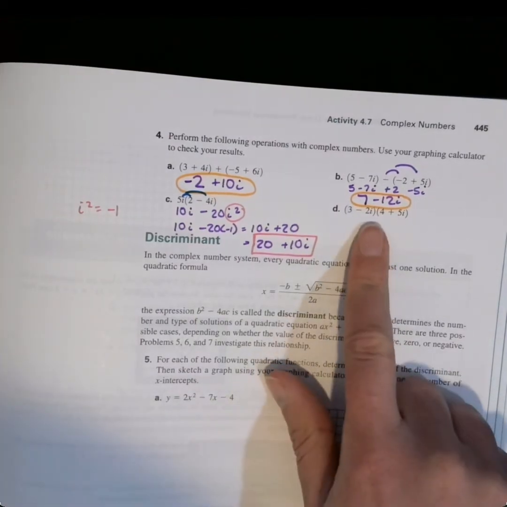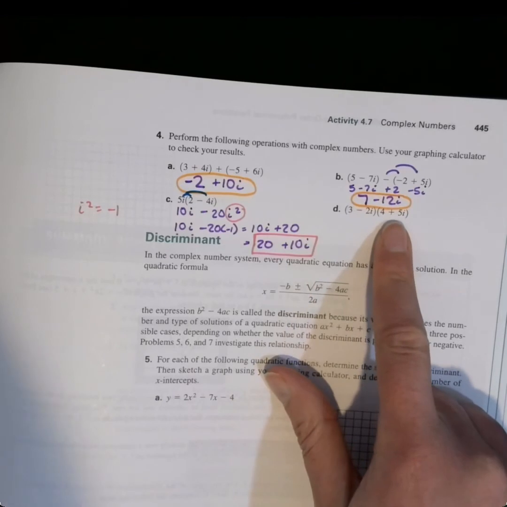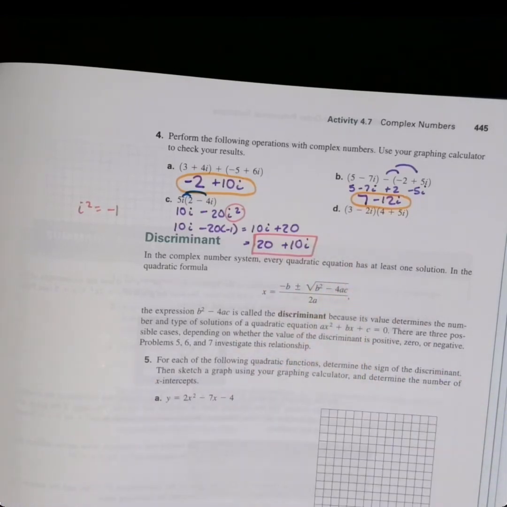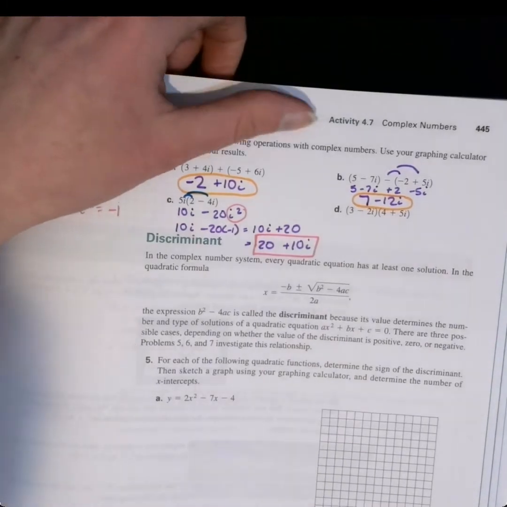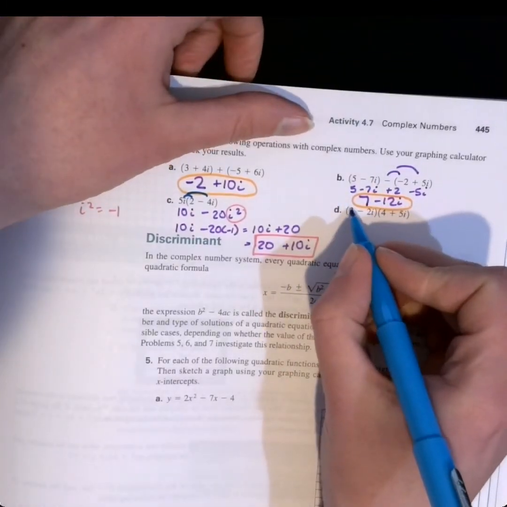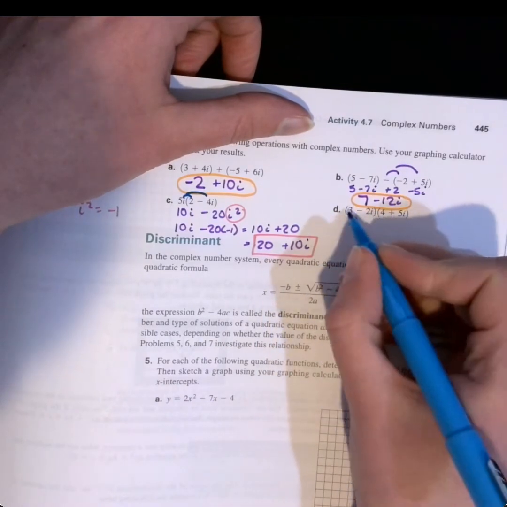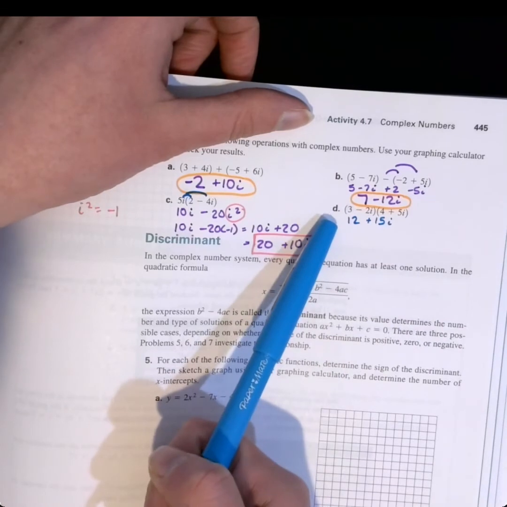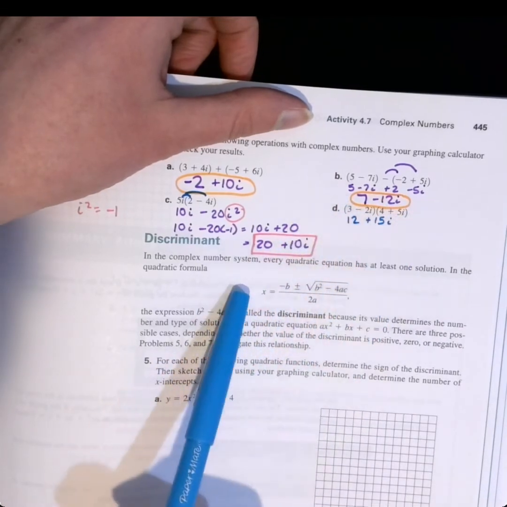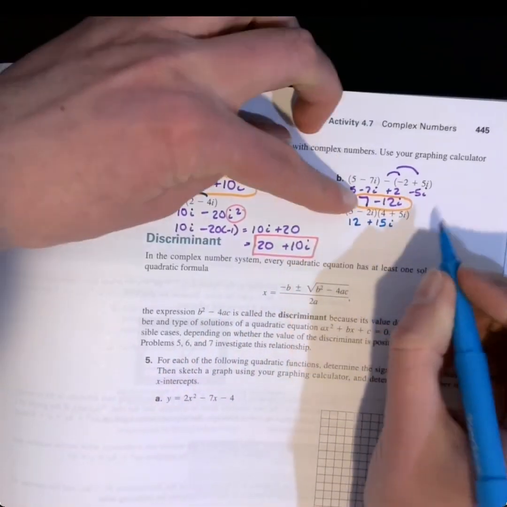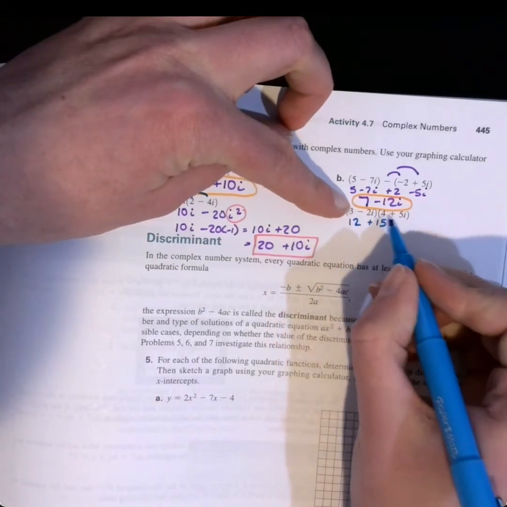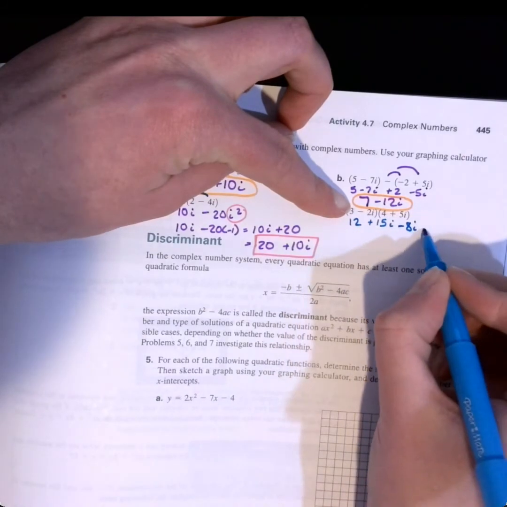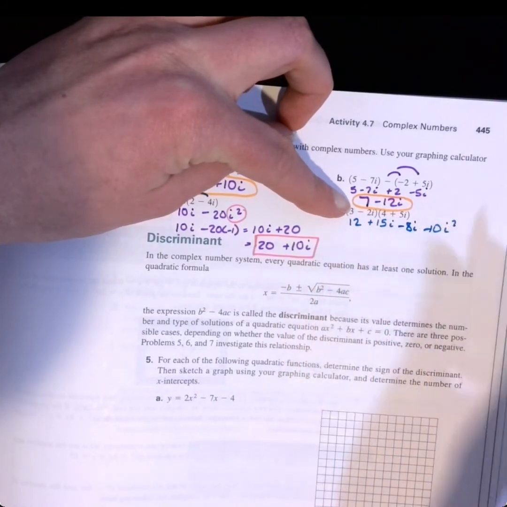In part D, when I have to multiply two binomials together, I'm going to use all 4 parts of my product, or if you'd like to do the box method for distributing, you can do the box method for distributing complex numbers also. I'm going to do the 4 parts of the product. So 3 times 4 is 12, and then 3 times 5i is 15i. That finishes 3's job. It got multiplied by both the 4 and the 5i. Now we're going to take -2i times both of them. -2i times 4 is -8i, and -2i times 5i is -10i squared.